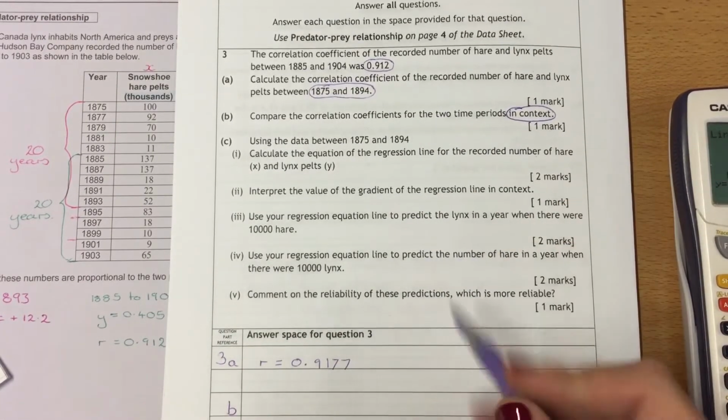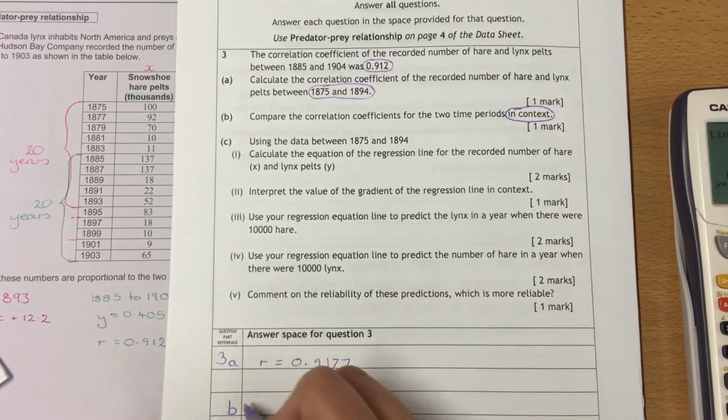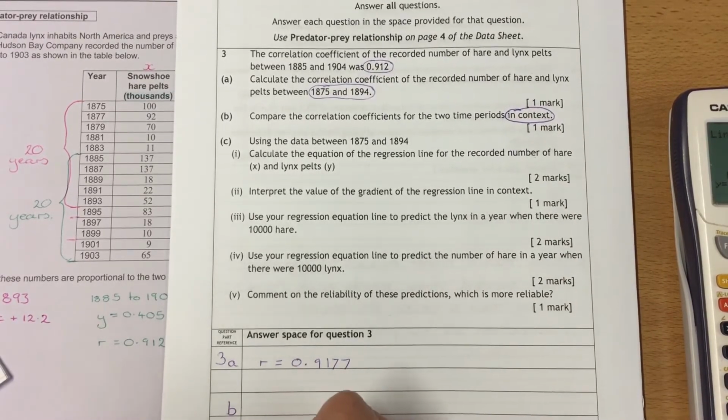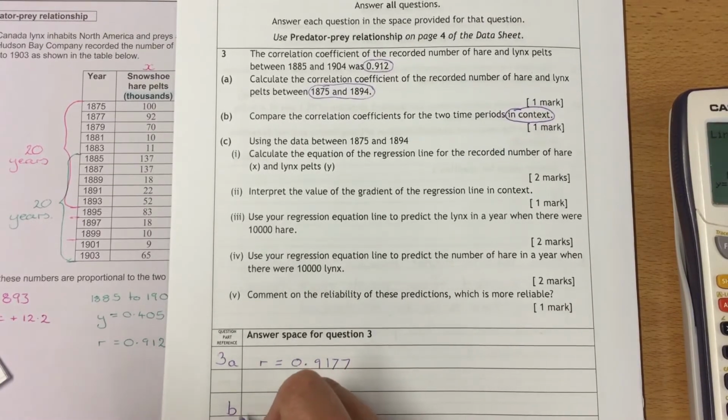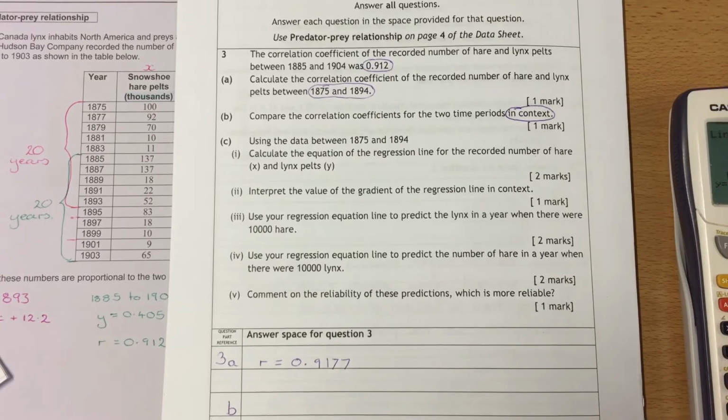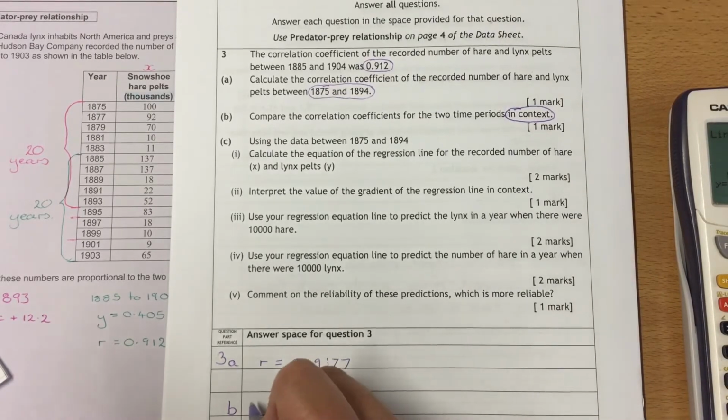So we know that the two time periods have got really similar but both very strong linear relationships between their two variables.